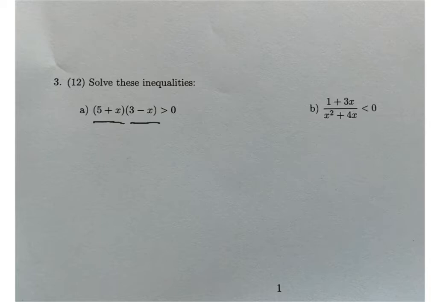Find where they change signs. They only change sign at one spot. And so because I have a product here, I want it to be positive. I can get that information by just analyzing the signs of the individual factors. So we draw a number line. We identify the sign change points. There's one at -5. That's where the first one changes sign, and another one at 3.